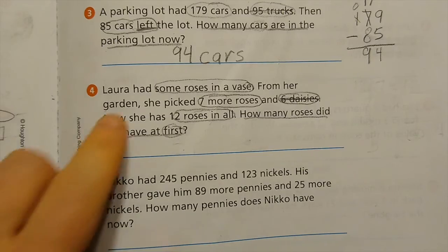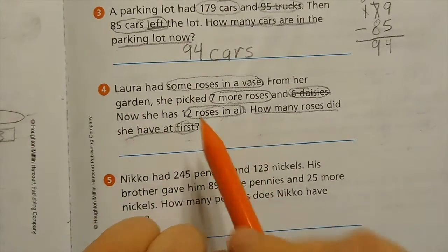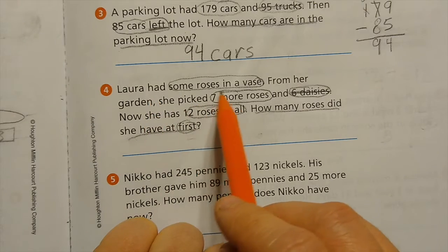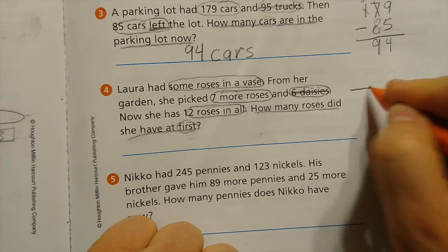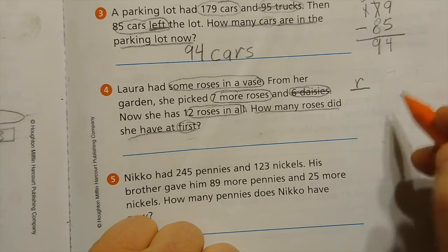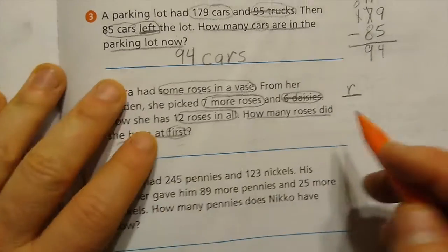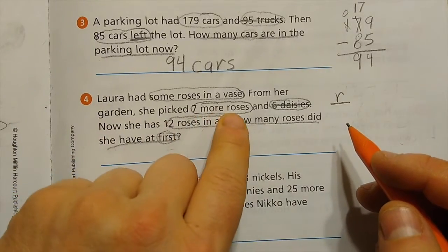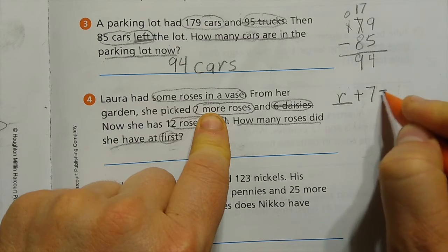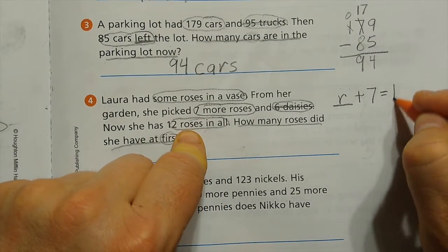Okay, on this, let's write our situation equation. It says, Laura had some roses in a vase. So let's write an equation. I'm going to put a variable here. I'm just going to put R for roses. She had some roses. How many? I don't know. From her vase. Then she picked 7 more roses. More means I'm going to add, so we're going to add that 7. Now she has a total of 12.